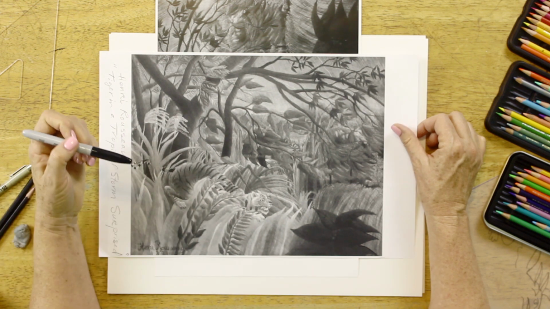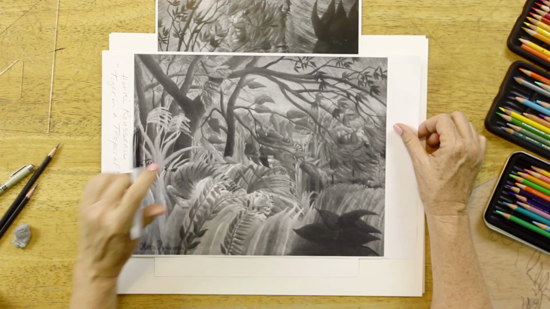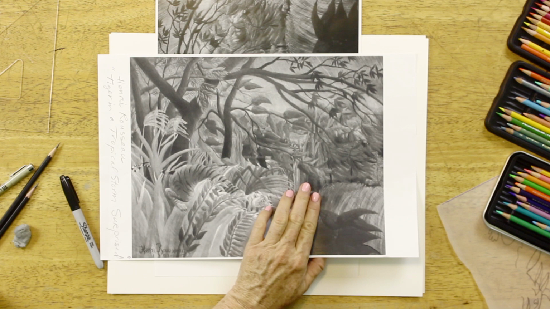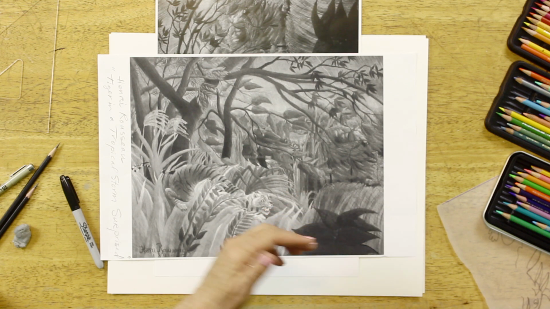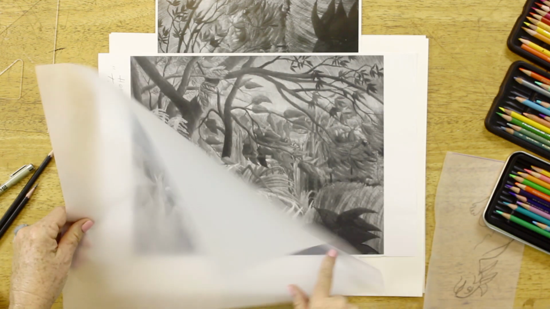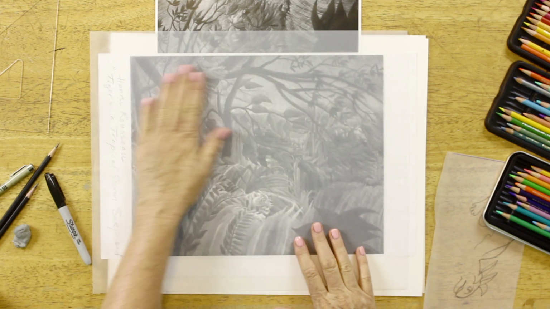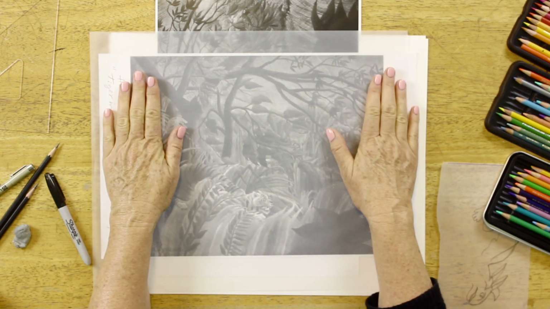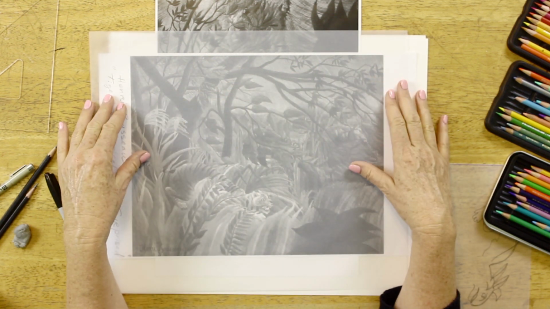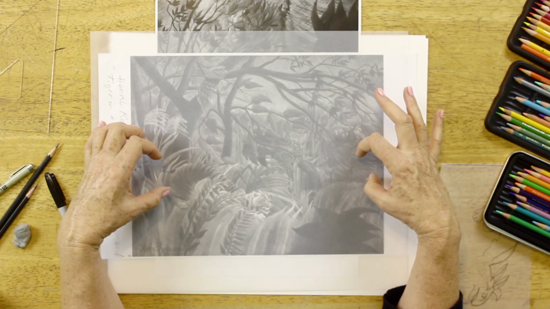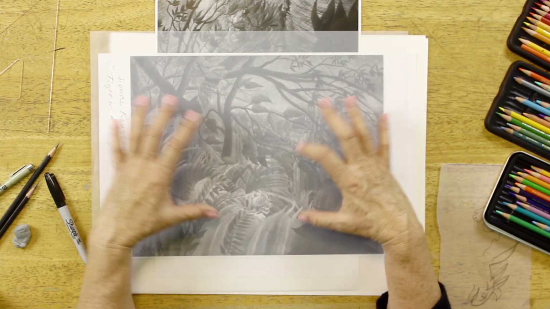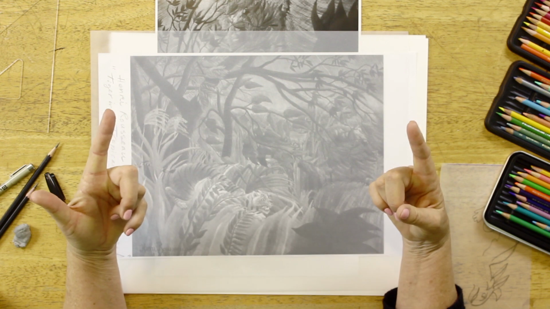We have an opportunity now to not have to read this through a piece of tracing paper. You could go directly to this tracing paper, but I want to show you maybe how to clean things up or how to decide to just get a few pieces of this to put in your own drawing.